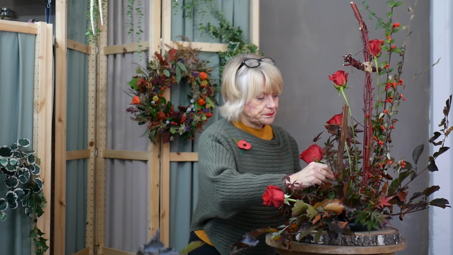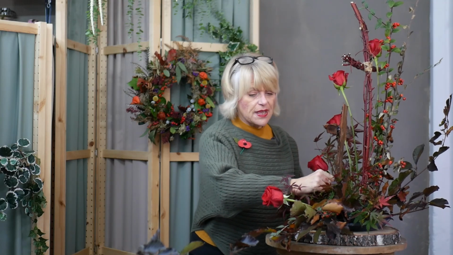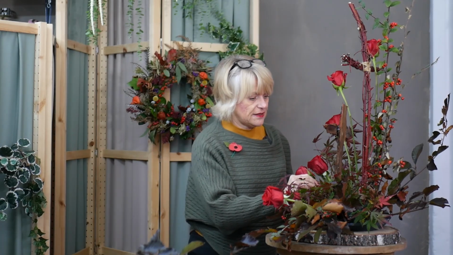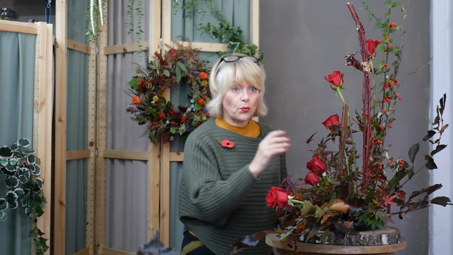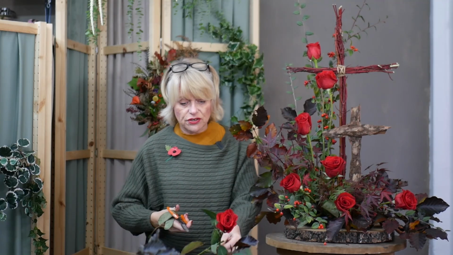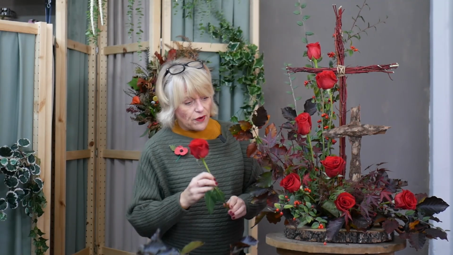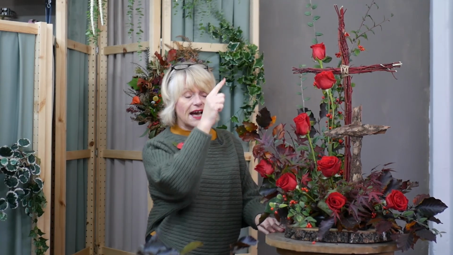I probably won't use all of the 12 roses, but what I've got to think about is, because the arrangement is quite substantial in height and width, if I don't put enough roses in, the proportion of the materials won't work quite so well. So if we look at it now, the red roses are almost lost in amongst all the greenery. But before I add in any more roses, I'm going to put in those artificial poppies, and I can get a lovely link with the colour and the shape of the poppy from one side to the next.